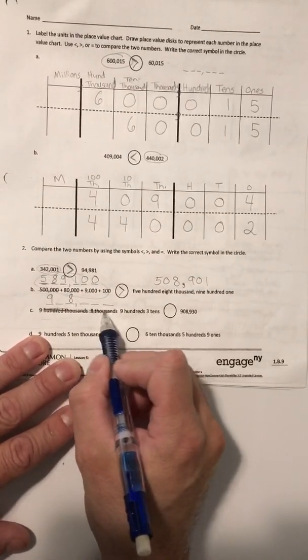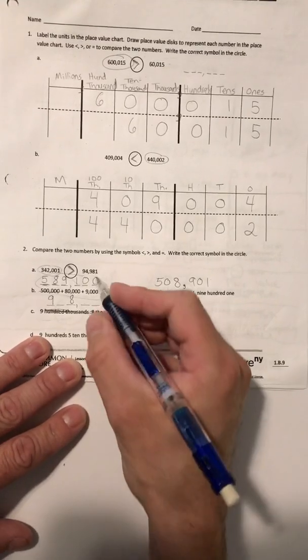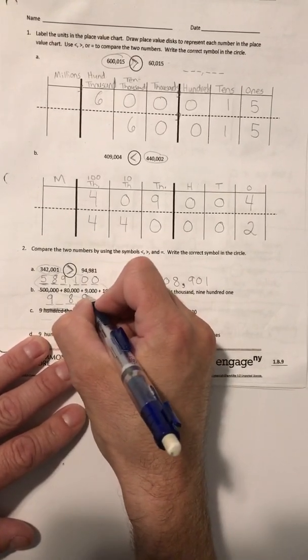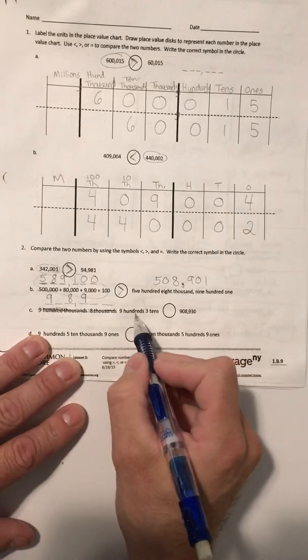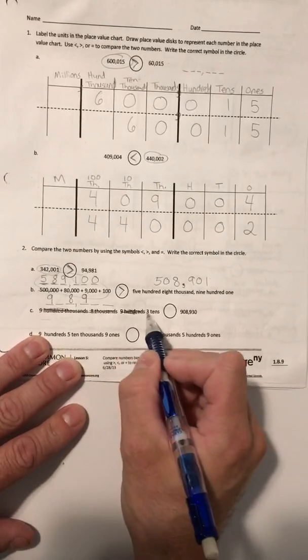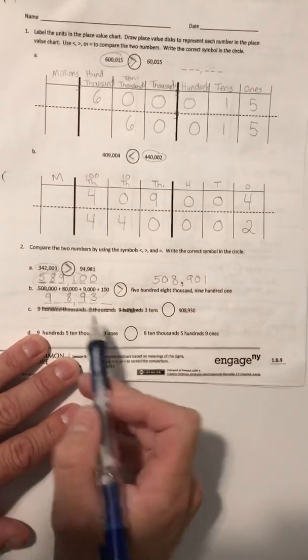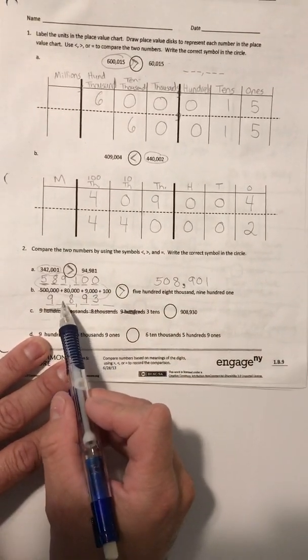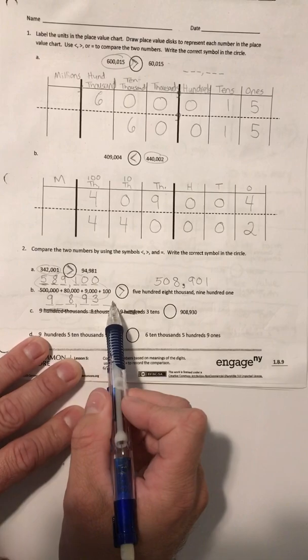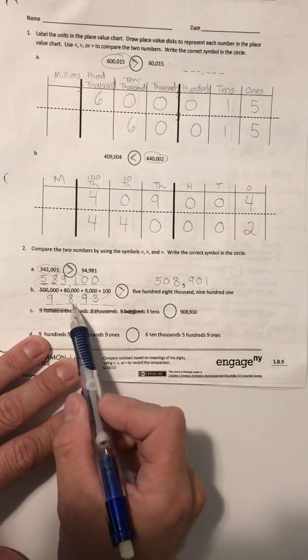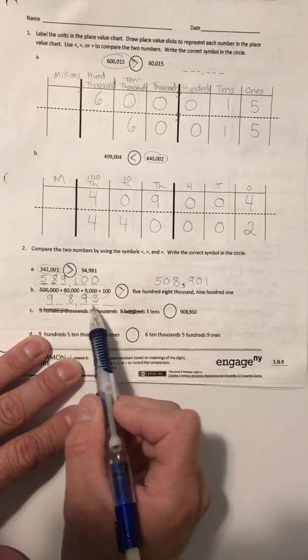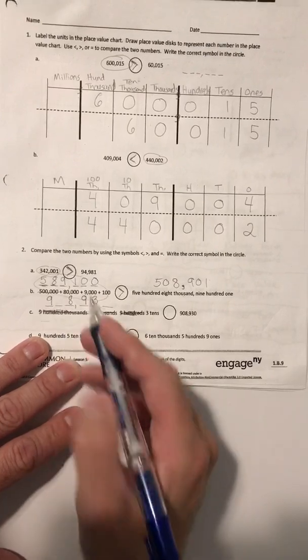Cross that off. Now I have 9 in the hundreds. My hundreds place, the 9 goes there. Cross that off. And then I have a 3 in the tens place. Now you'll notice they did not have a 10,000s place and they did not have a ones. We cannot leave that number as 9,893. Okay? You have to put your zeros in.